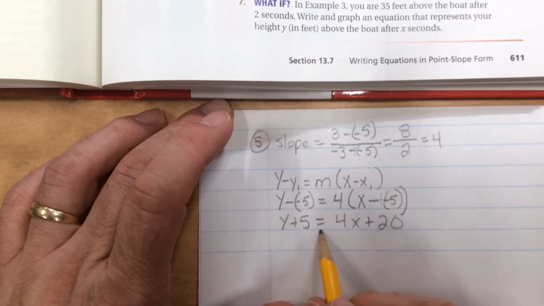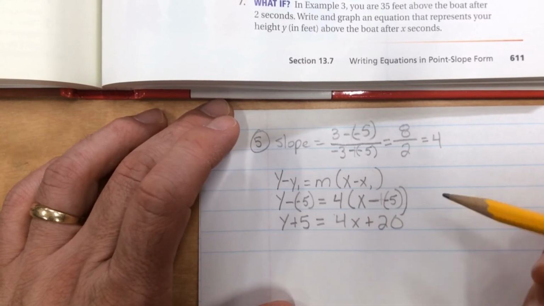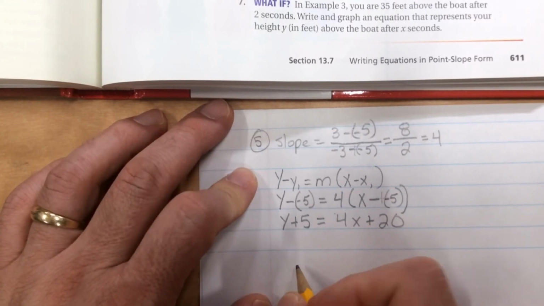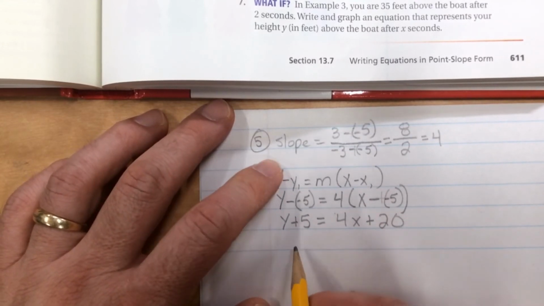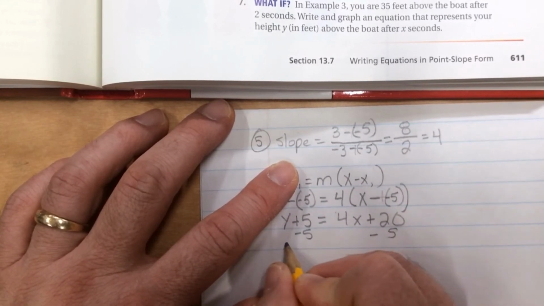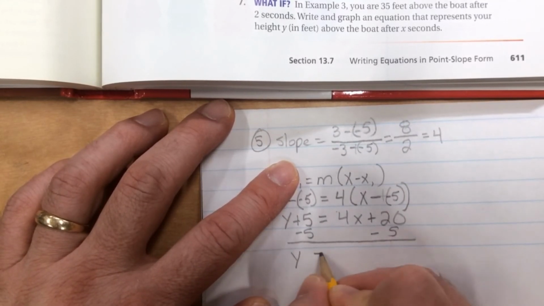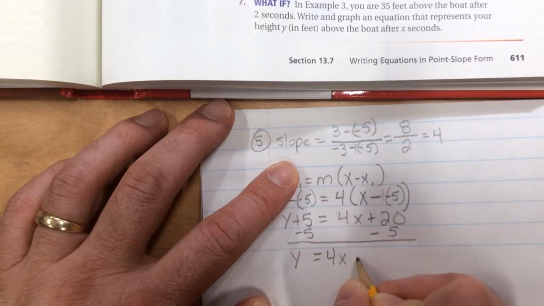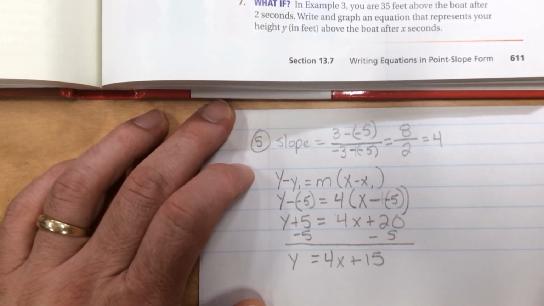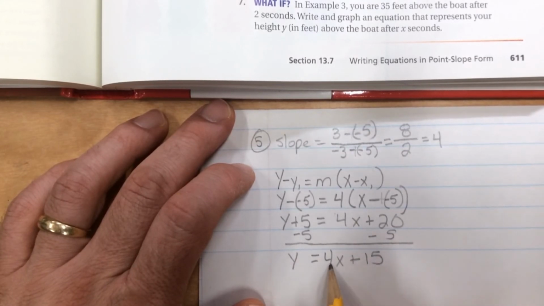So here's our point-slope form, but here we go, and we're going to turn this into slope-intercept, which is y equals mx plus b, and all we have to do now is subtract our 5 here, which leaves us with y equals 4x plus 15. So here's slope-intercept form.